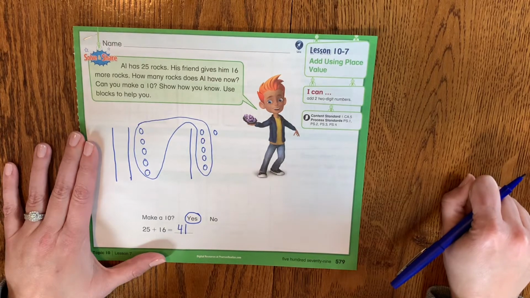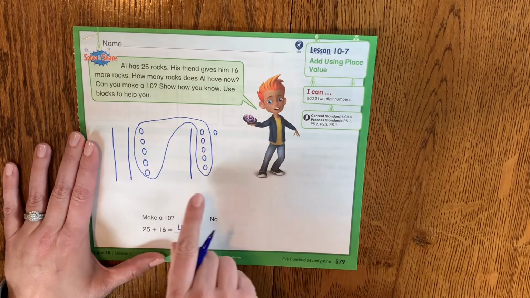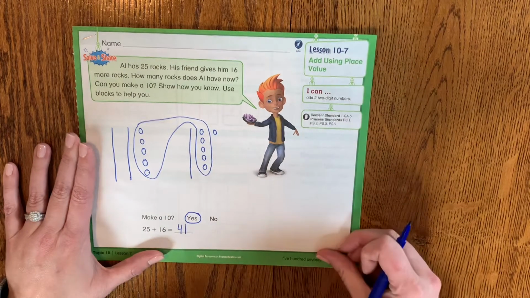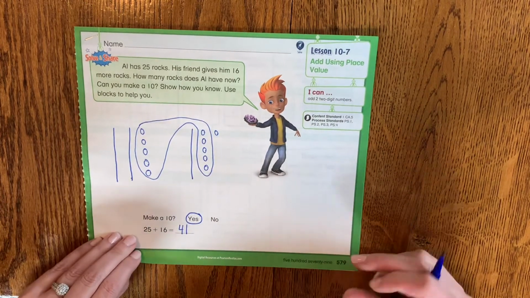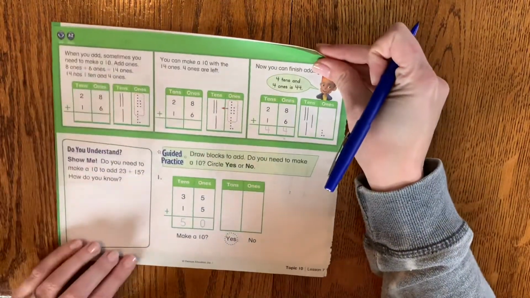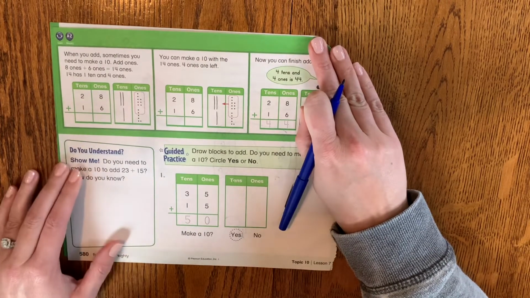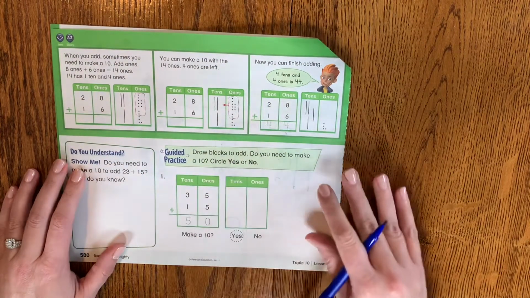We were looking to see if when we add our blocks together, there's enough ones that we can make another group of 10. And that's what we're going to be doing today. All right, go ahead and turn the page. Remember, make sure you're right with me. I'm on page 580. Let's read the top here in the green.